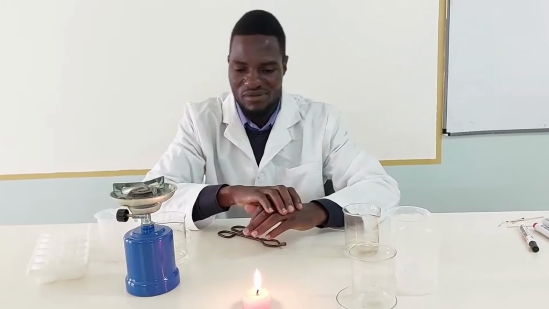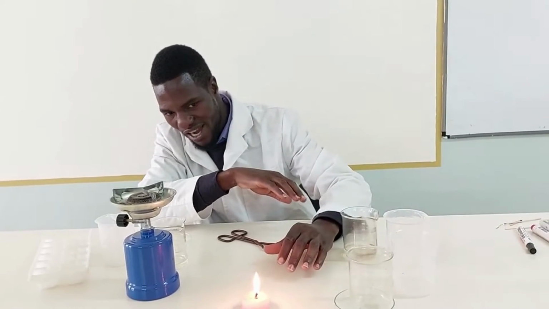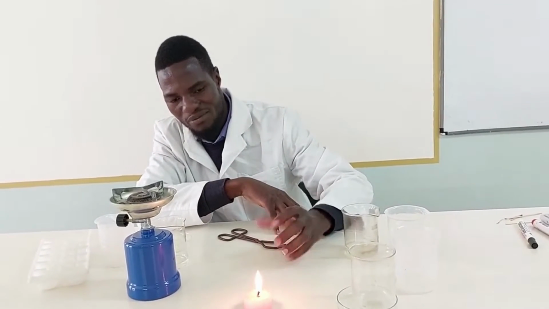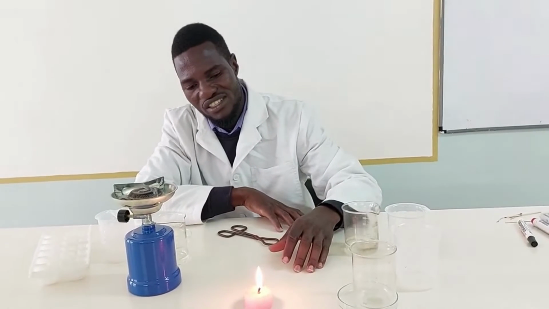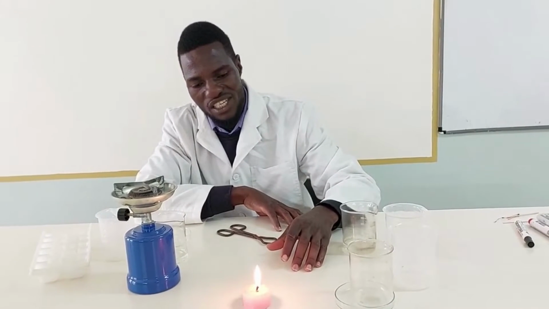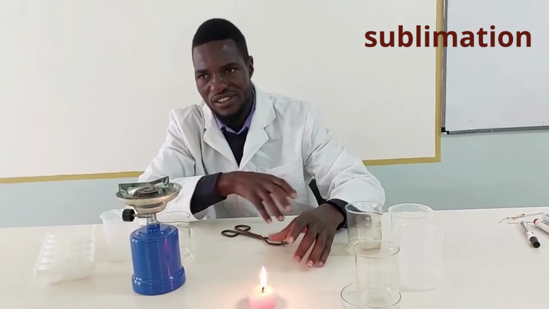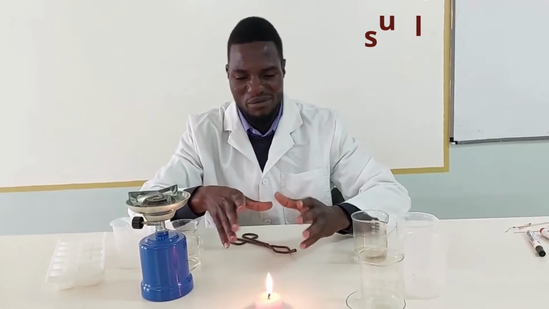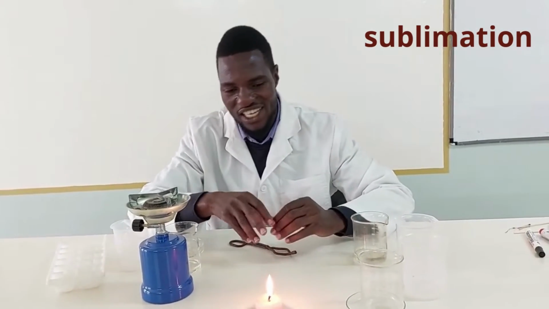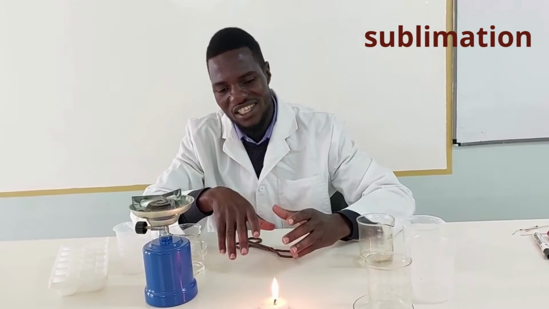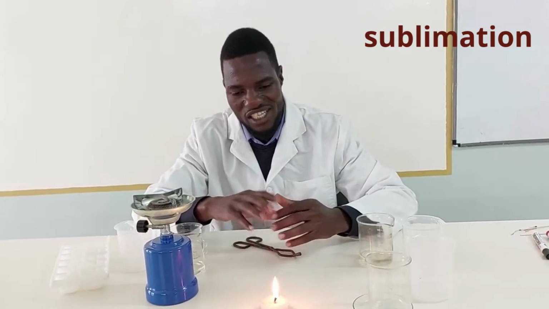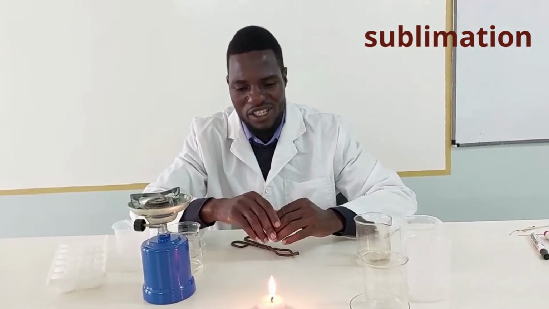And you see, even when it is burning, you can see the gases going out. So that process also is called in chemistry sublimation. You see? It's just burning slowly, without leaving any liquid. That process is sublimation.